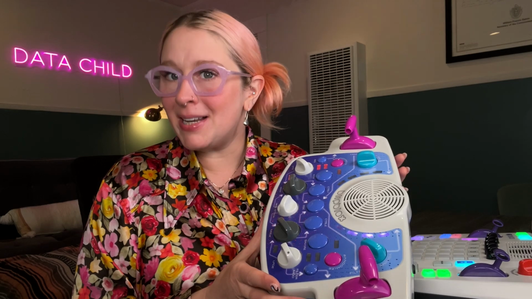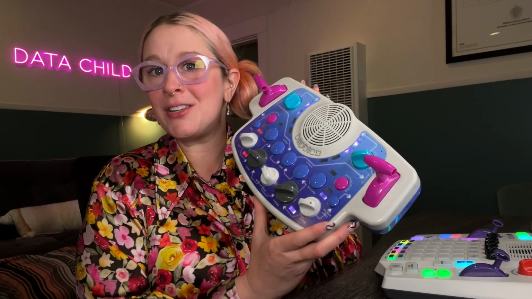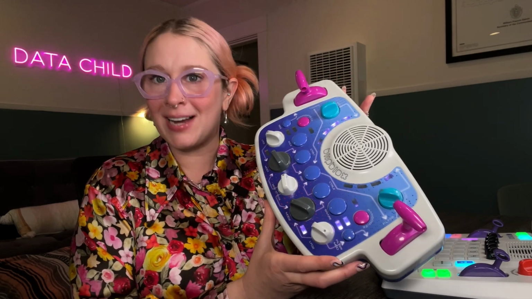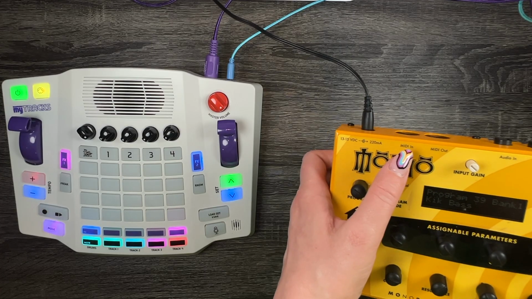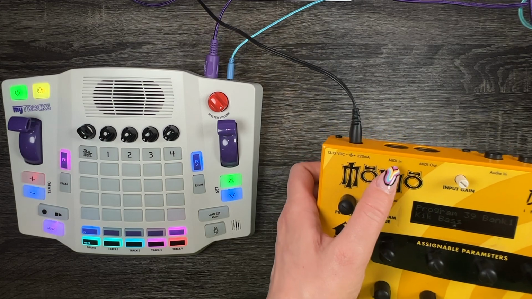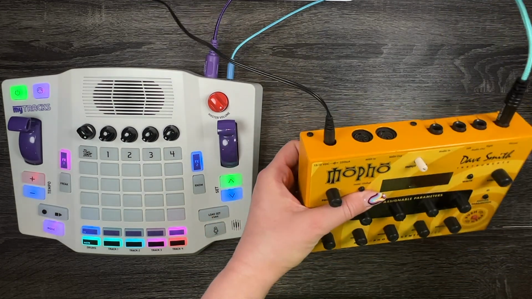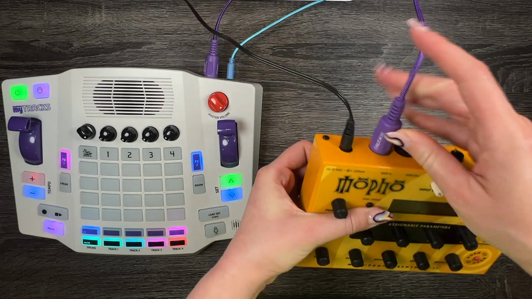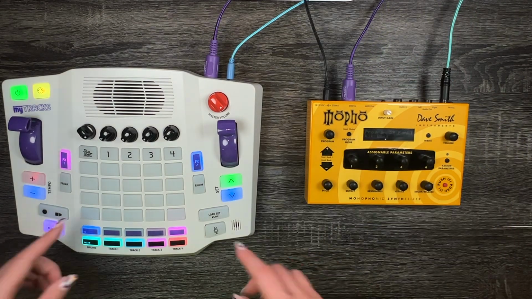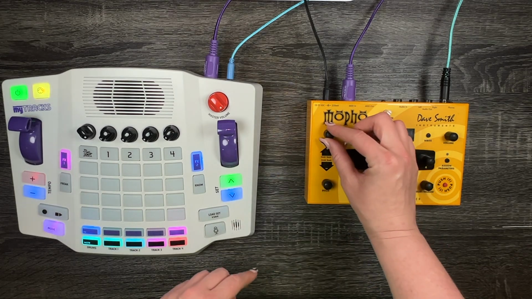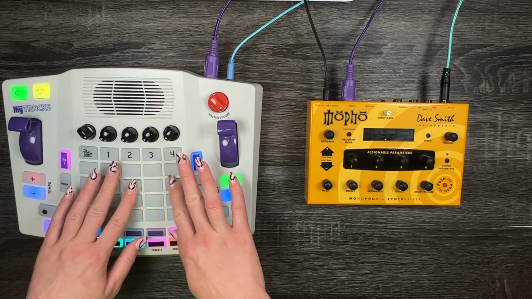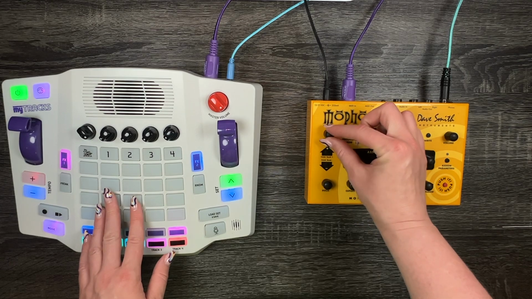And since we're using MIDI with the myTRACKS, we don't actually have to use a Blipblox. We can use any device that has MIDI in. So let's try it using my Dave Smith Mofo. So now I'm going to connect the MIDI cable to the MIDI in on my Dave Smith Mofo. Let's play. Let's try another sound. And another.